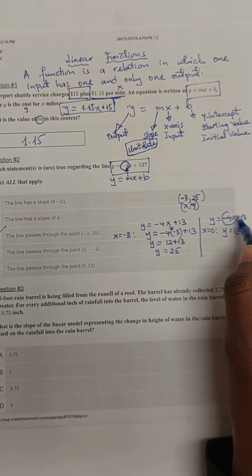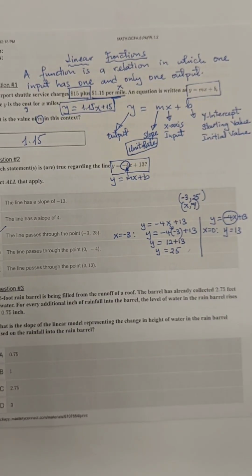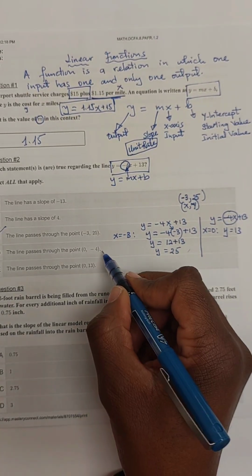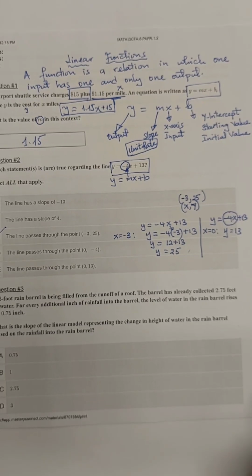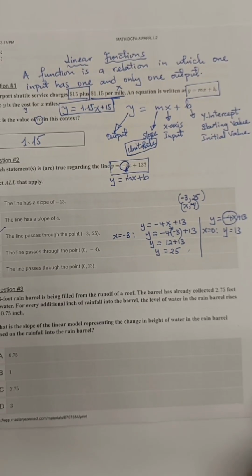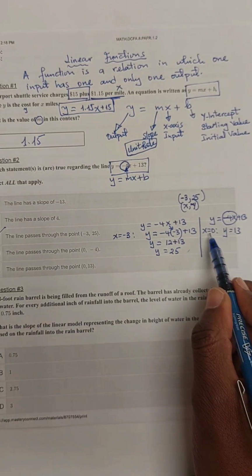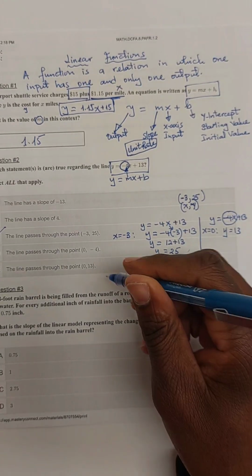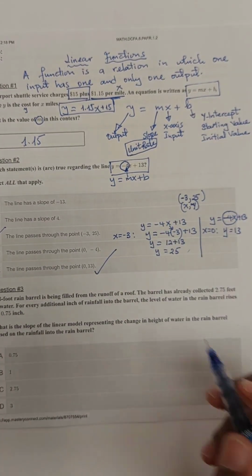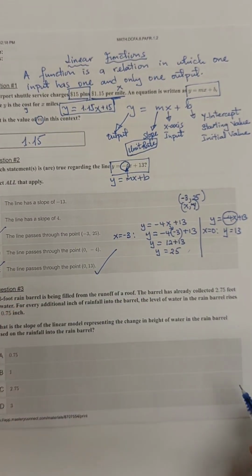Because all of this will be 0. -4 times 0 will be 0. So y equals 13. This is not true. The line passes through the point (0, 13). Yes, it does. So you see here, x equals 0, y equals 13. Yes, it does pass through the point (0, 13).